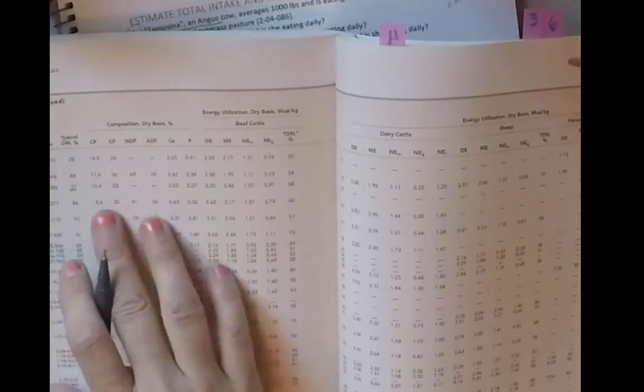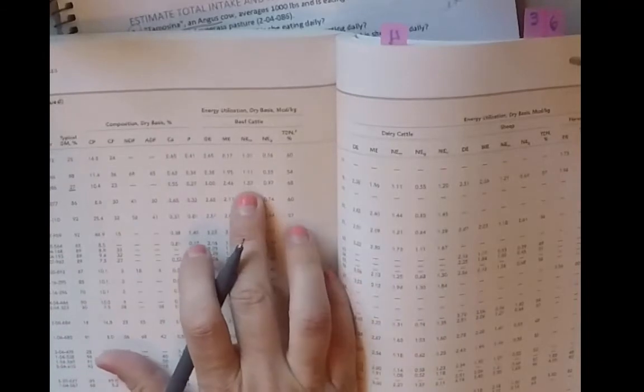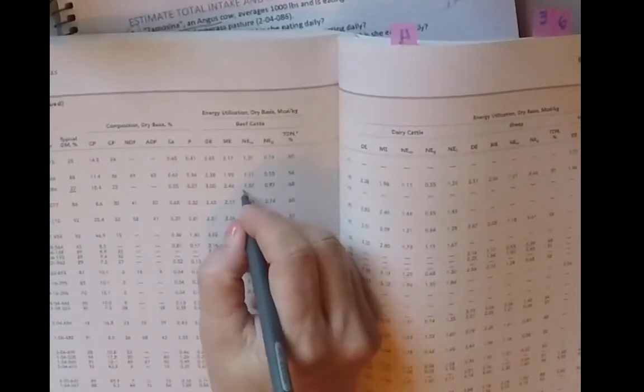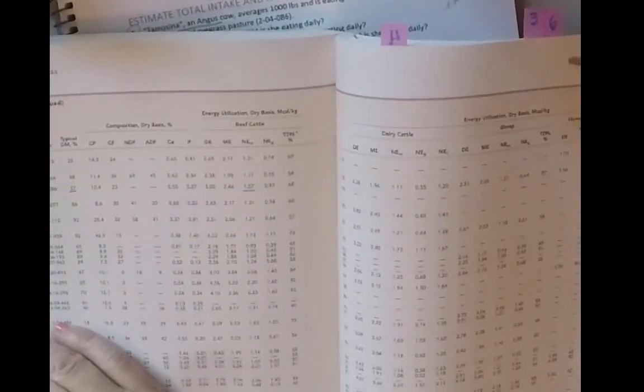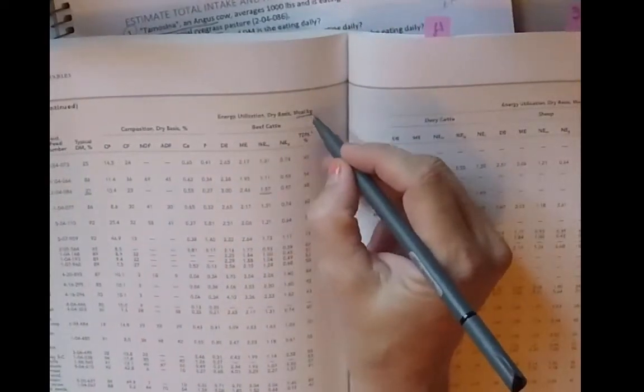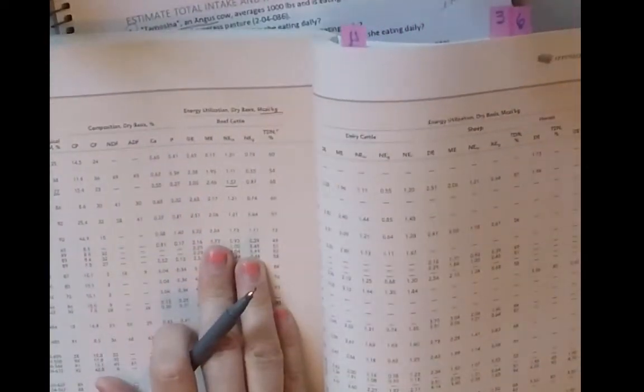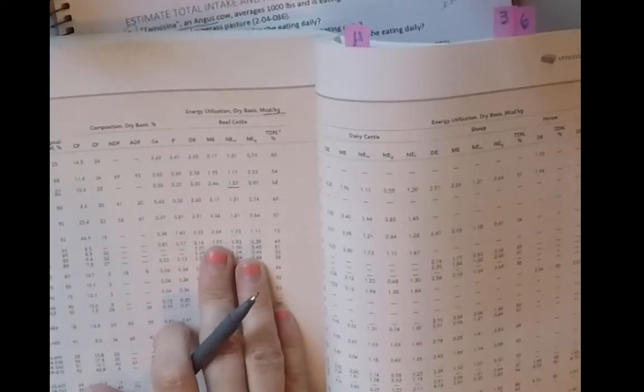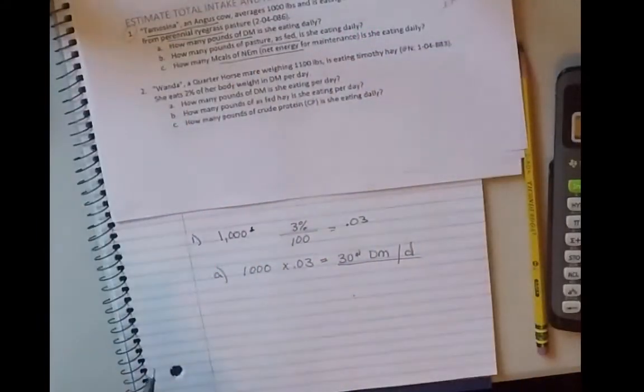So from the perennial ryegrass, the information we're going to need is the percent dry matter, which in this case is 27%, and we also need the net energy for maintenance, which is 1.57. Now it's important to note that in this textbook it is represented in megacalories per kilogram. So we're going to have to do a little bit of manipulation, and we'll walk through that process.